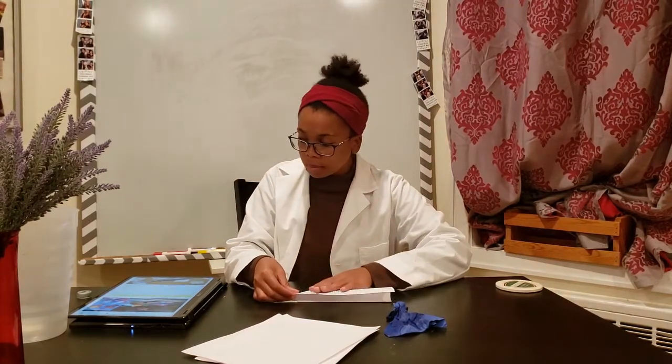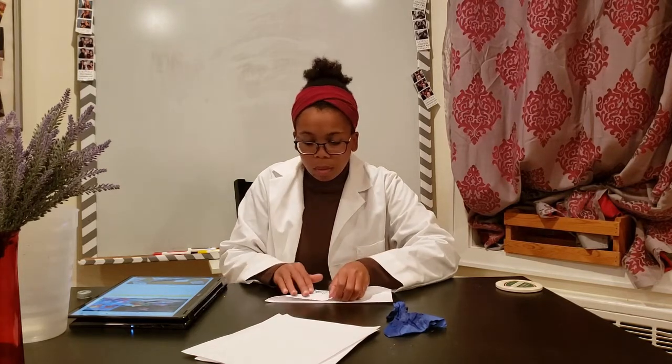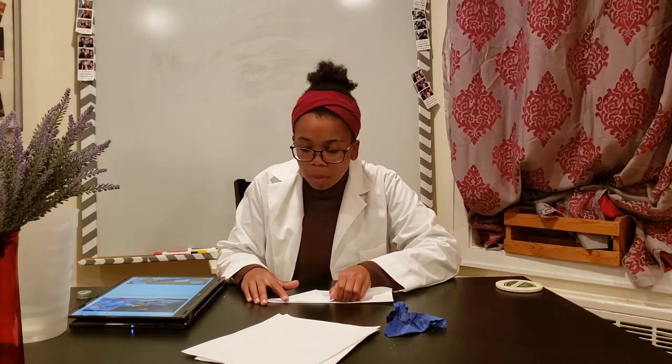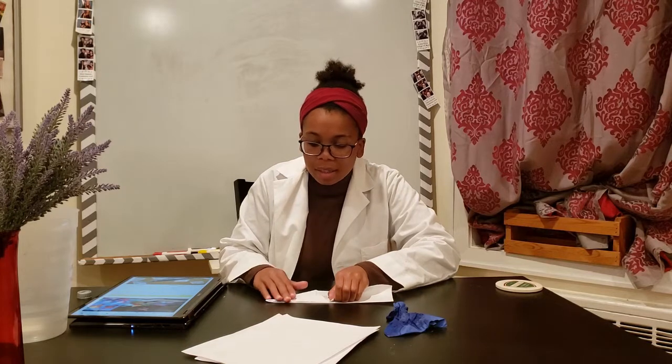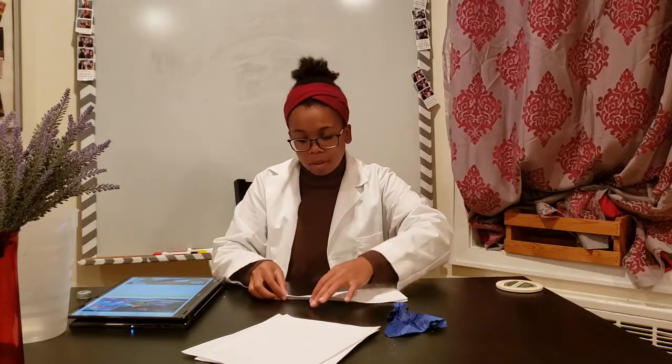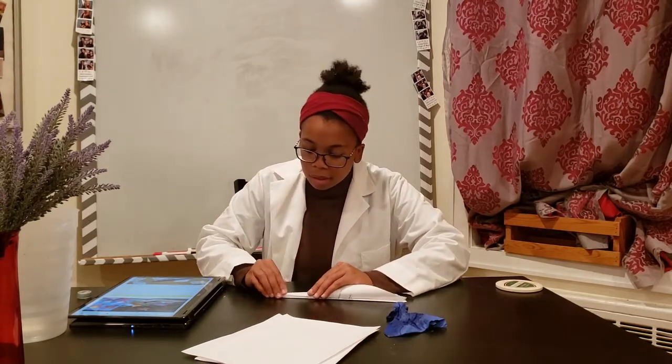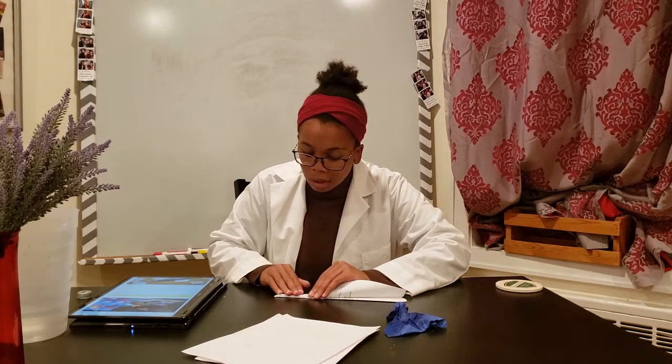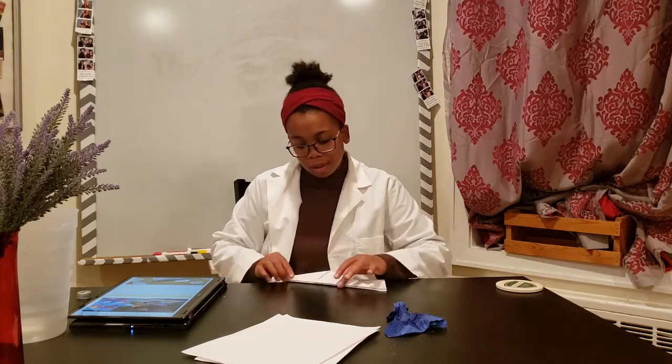Then I'm going to fold down the wings to make it pointy. Like that. Fold down the other side in the same way. Like that.